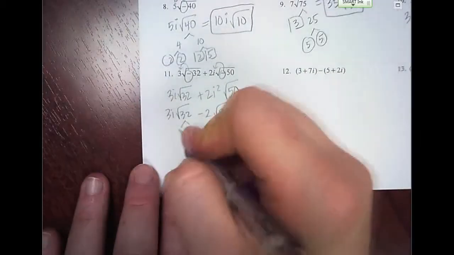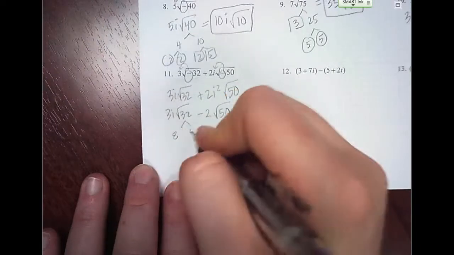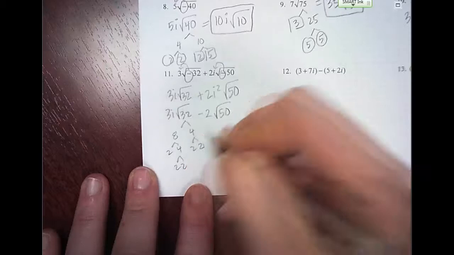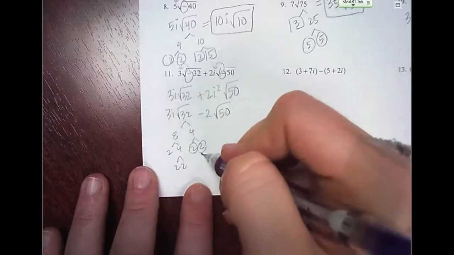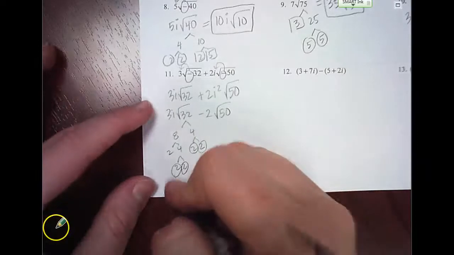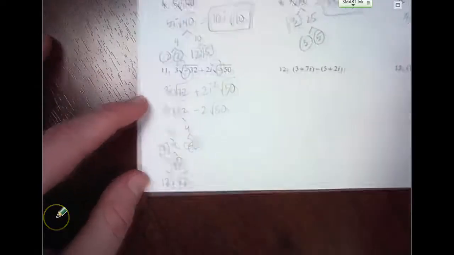So break down 32 into 8 times 4. I'm looking for a group of 2's. There's a group, and there's a group. So 2 times 2 is 4. Multiply it with the 3. So 12i. This 2's left on the inside.